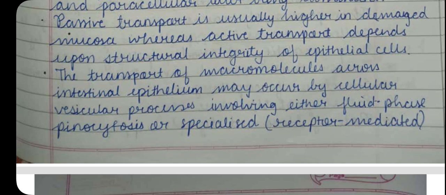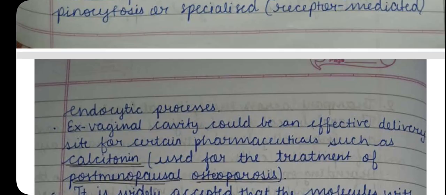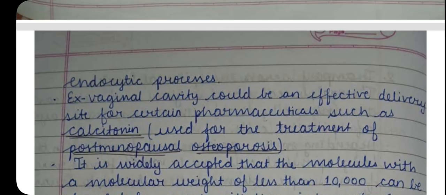cellular vesicular processes involving either fluid phase pinocytosis or specialized receptor mediated endocytic processes. An example of this is that the vaginal cavity could be an effective delivery site for certain pharmaceuticals such as calcitonin, which is used for the treatment of postmenopausal osteoporosis.